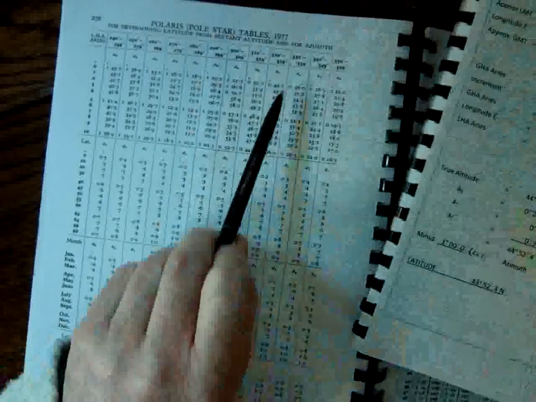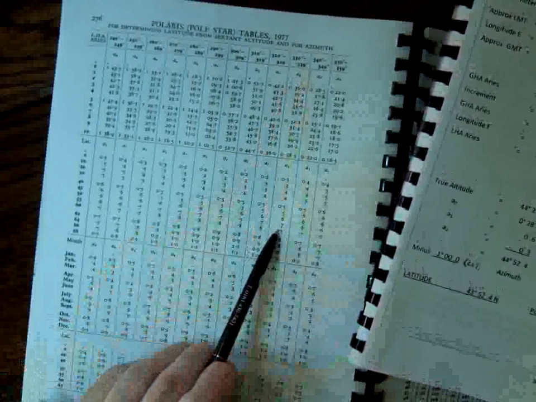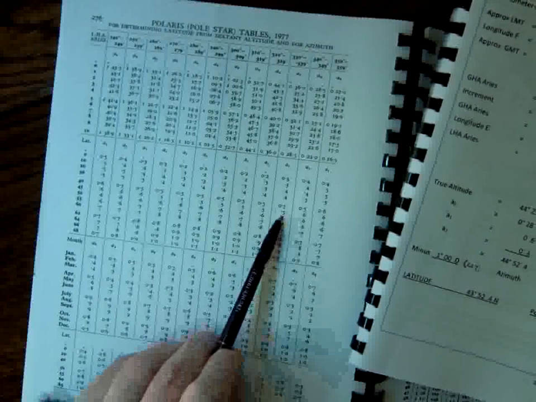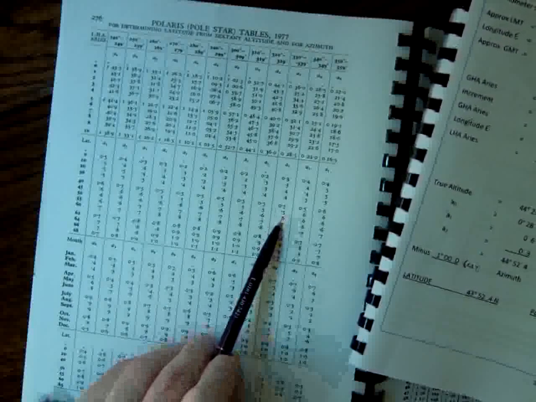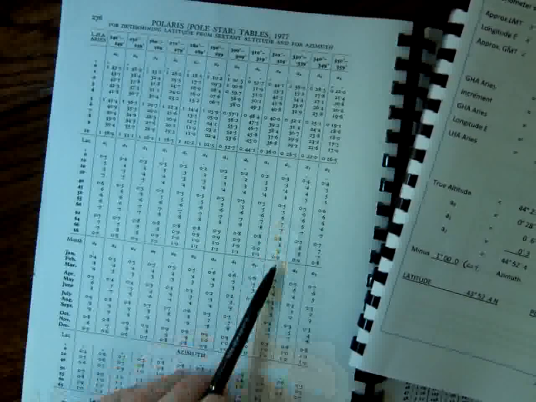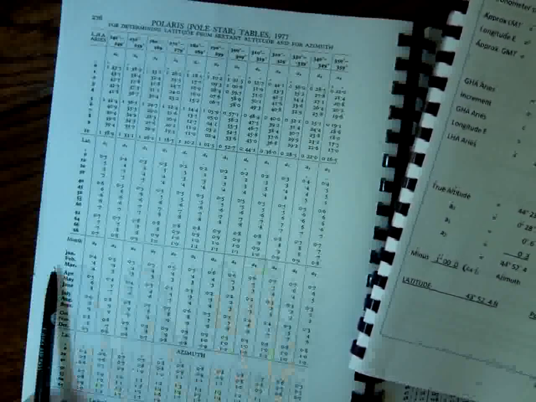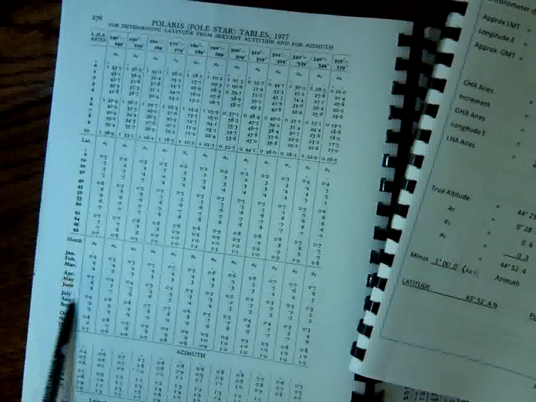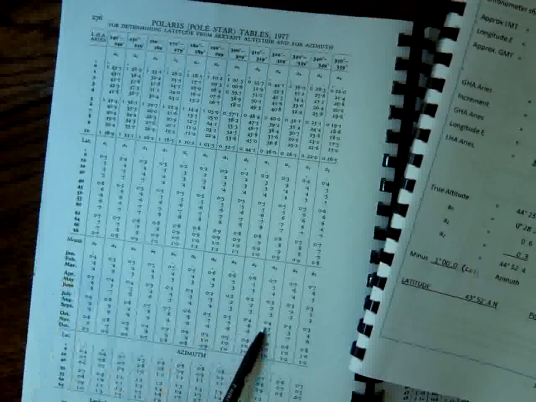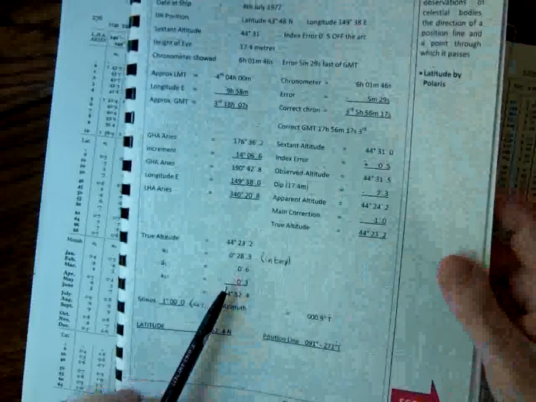Then we go to A1 under the LHA values and we go down with our latitude of 43 degrees and we find between 40 and 45 and we see that the correction is 0.6. Then we go down to A2 and we look at the month, and our month is July, and then we write our correction there, which is 0.3. So we've got a correction of 0.6 and 0.3. So we add all those together and that gives us a true altitude of 44 degrees 52.4.